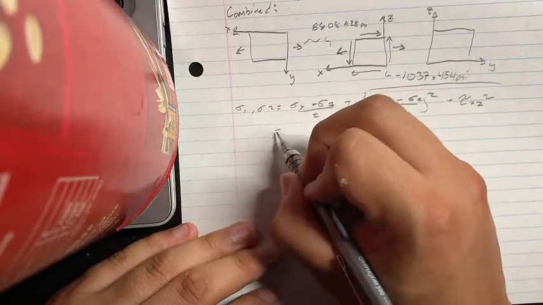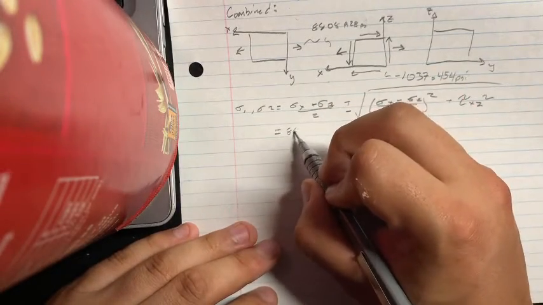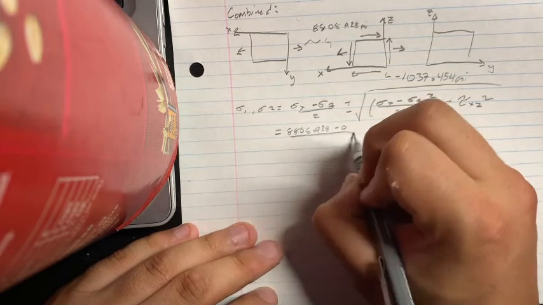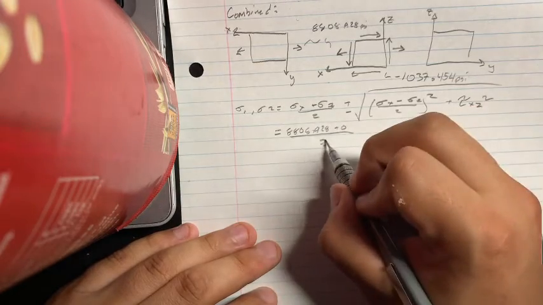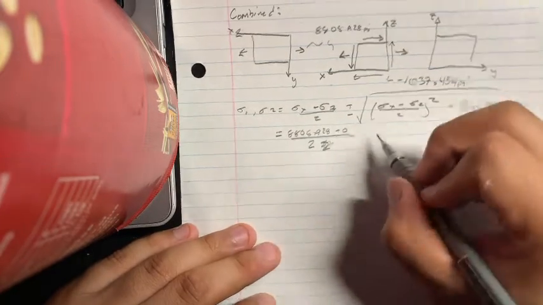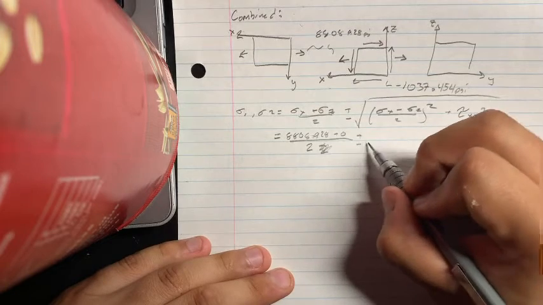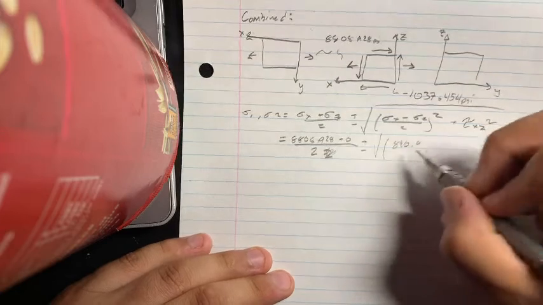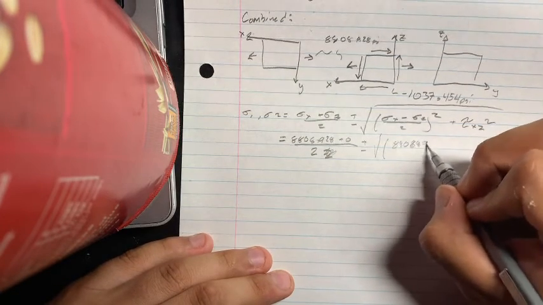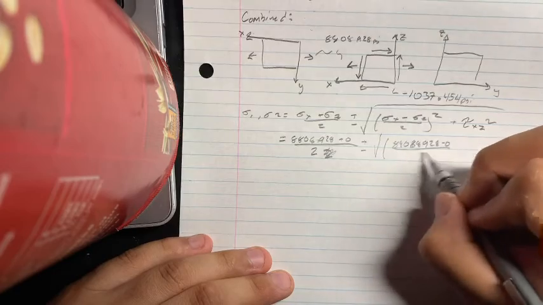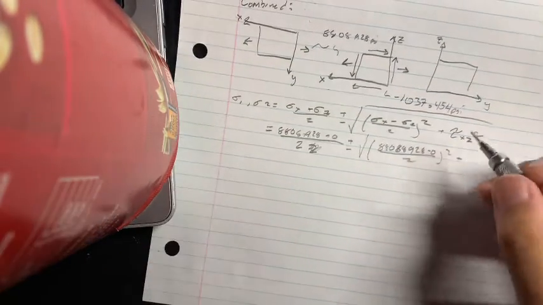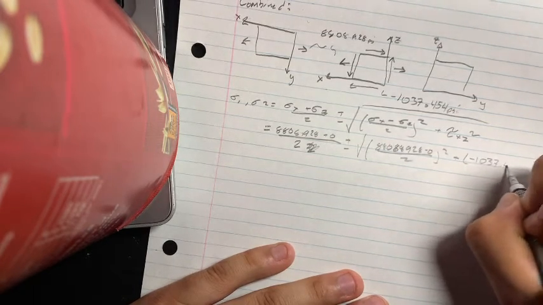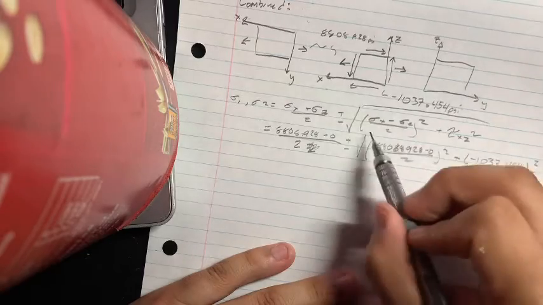Now, when all these are given, you get a value of 8,808.928 plus 0 divided by 2, plus or minus the square root of 8,808.928 minus 0 over 2, squared, plus this negative 37.454 squared.